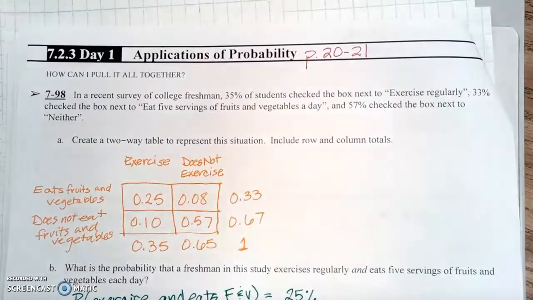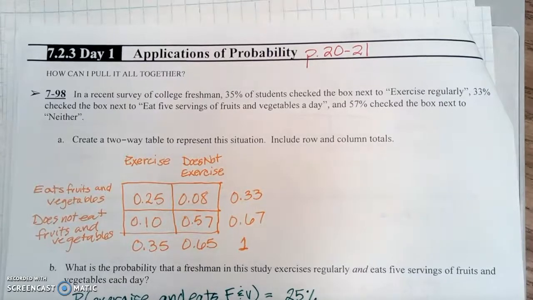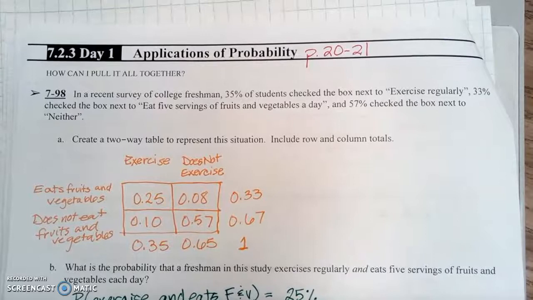So you're going to do mostly subtracting or adding depending on what they give you and what they don't give you to fill in on your two-way table. If you don't have your own handheld calculator, use the Desmos Scientific to deal with those decimals, okay?